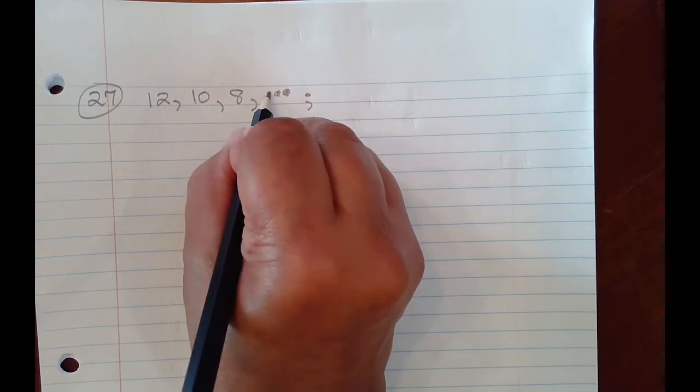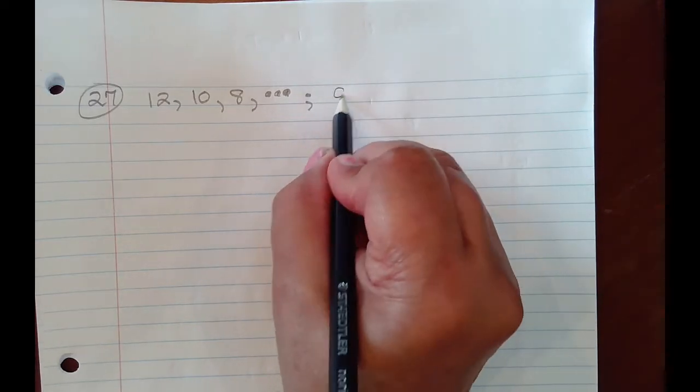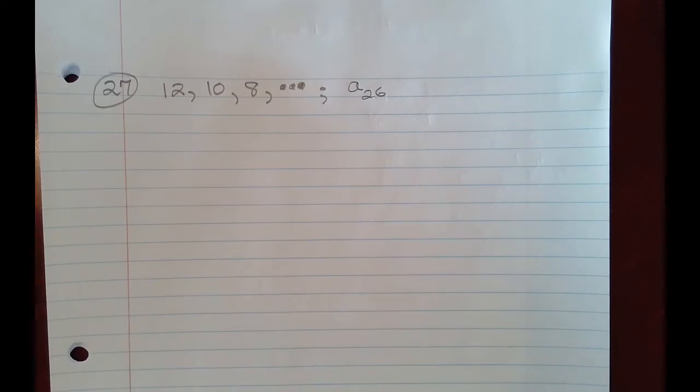They're telling you to go all the way up to a sub 26, and the directions read, find the indicated term using the given information. Okay, so we're supposed to find the 26th term.